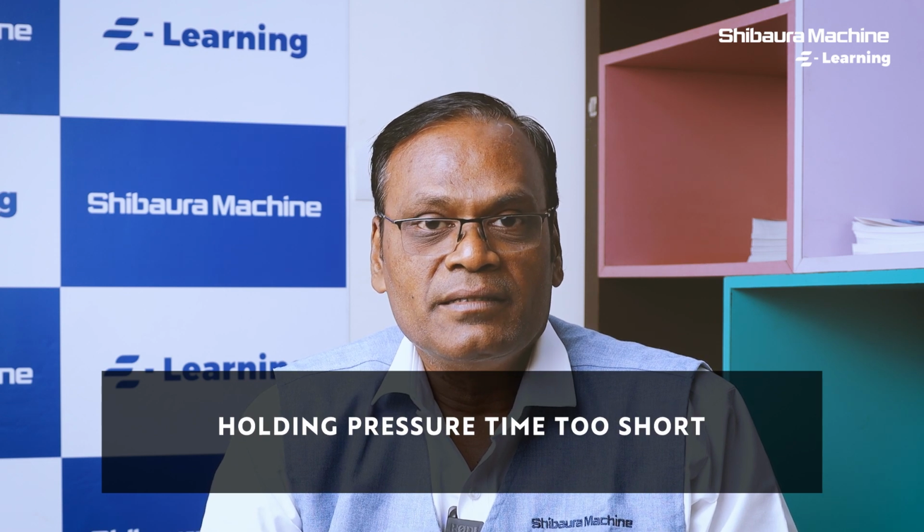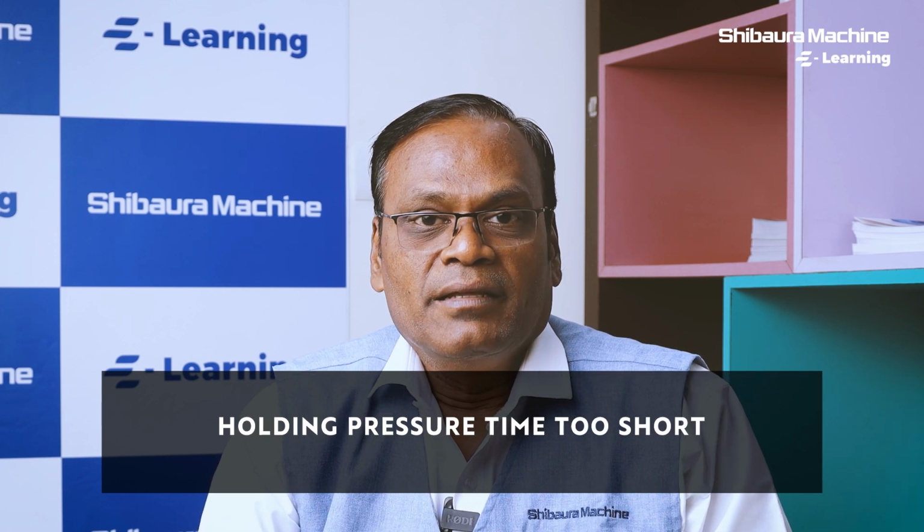Similarly, the hold on time is another parameter which needs to be considered correctly. If hold on time is too short, the gate may not freeze. If hold on time is too long, the gate would have frozen. Always set the right hold on time.